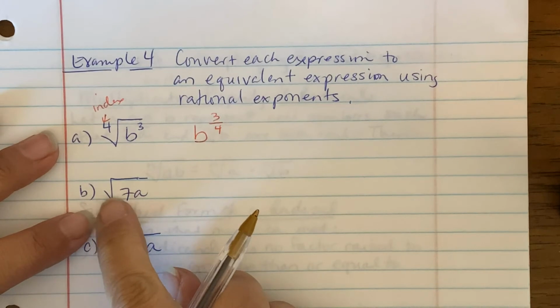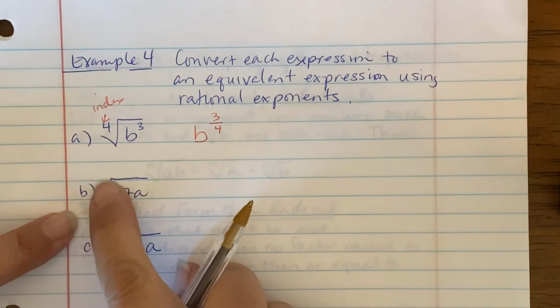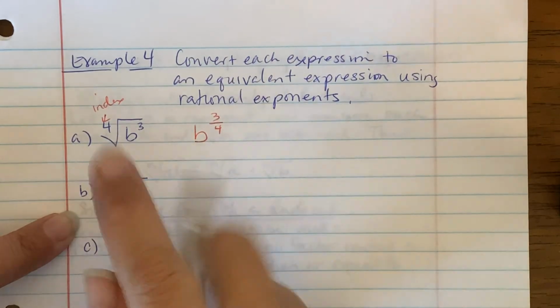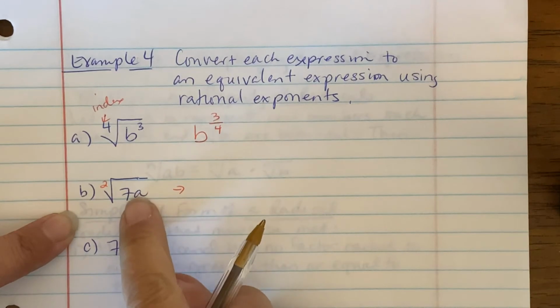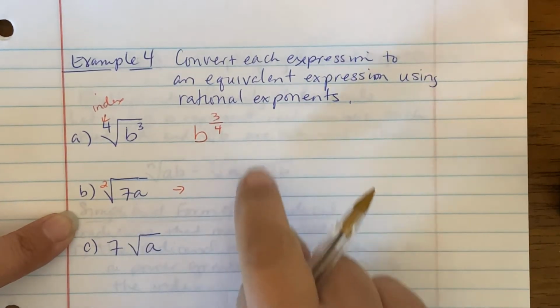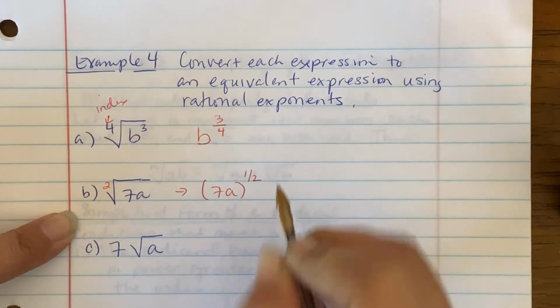On B, it says radical 7a. Notice that 7a is together inside the radical, and there is no index given to you. Remember, when it's talking about square root, we have an imaginary little 2. So when 7a escapes, you don't write it as 7a to the 1/2. You have to use parentheses because the 7a are joined together.